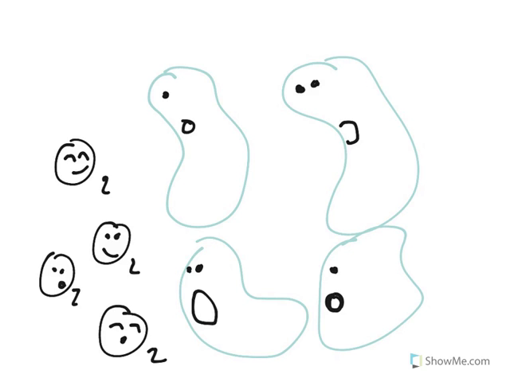The hemoglobin molecules spot the oxygen molecules and instantly fall in love. However, because of their shape, the oxygen molecules can't get with the hemoglobin molecules.